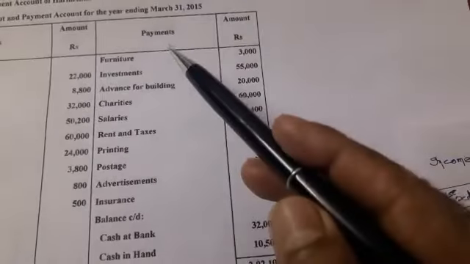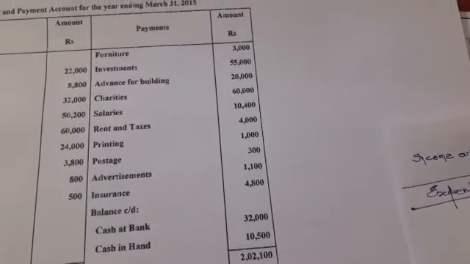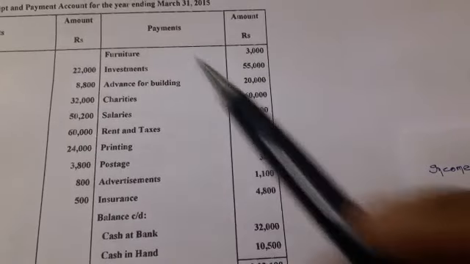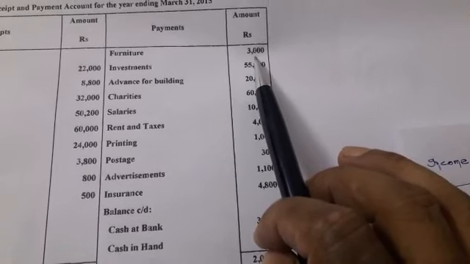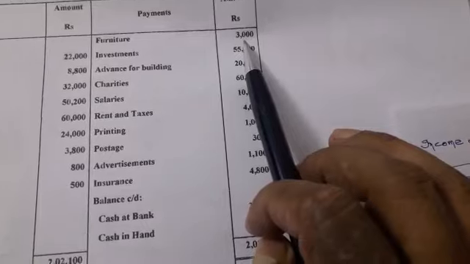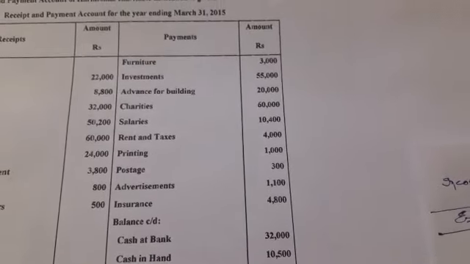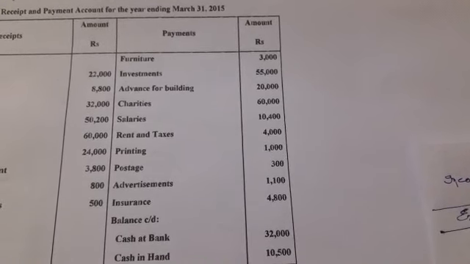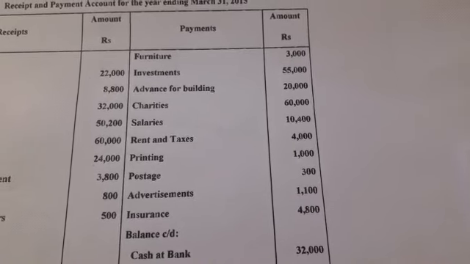So we'll start with the expenditure. The payment side of the receipt and payment account shows the expenditures. The first item of payment is furniture. The institution has purchased furniture worth rupees 3,000. But this furniture will not be included in the income and expenditure account as it is an asset. Rather, it will be transferred to the balance sheet. The next is investments. Investments are also assets, so they will also not be included.